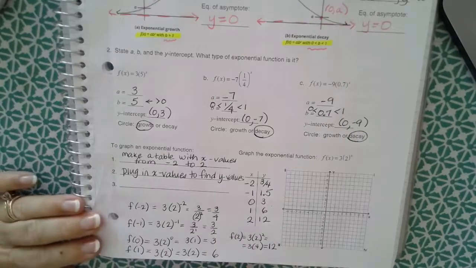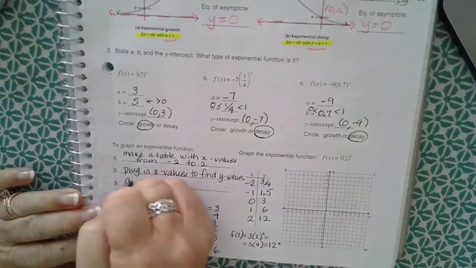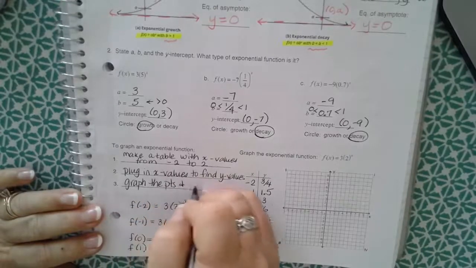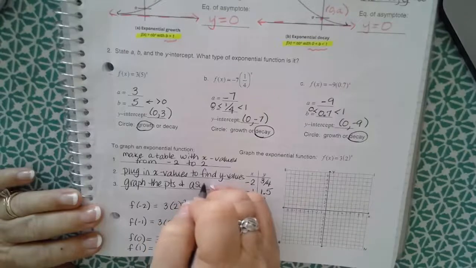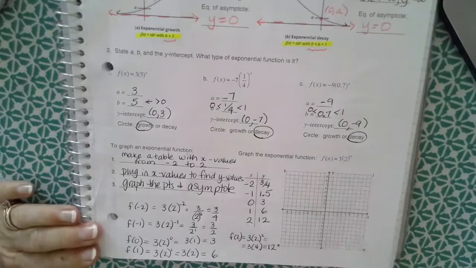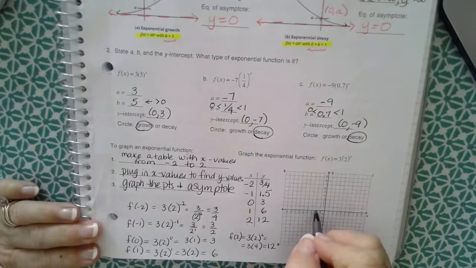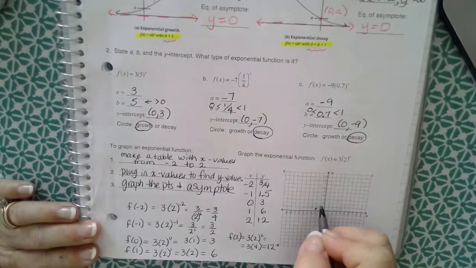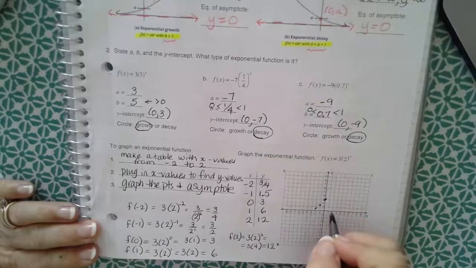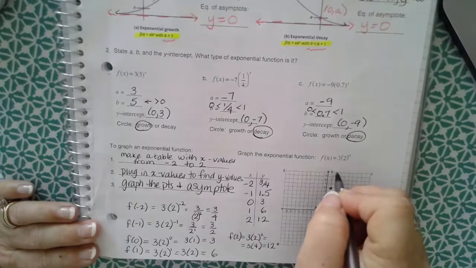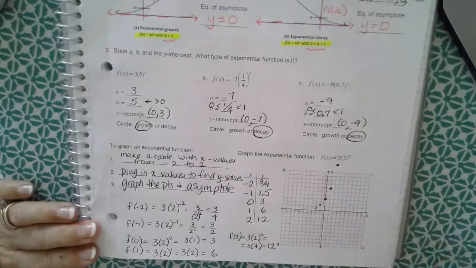So once we plugged all those in and we have all our points, we're going to graph the points and our asymptote. So if I go to my graph, I'm going to go -2, 3/4. It doesn't quite hit 1. Then -1, 1.5; 0, 3; 1, 6; 2, 12. So if this is 10, 11, 12, about right there.